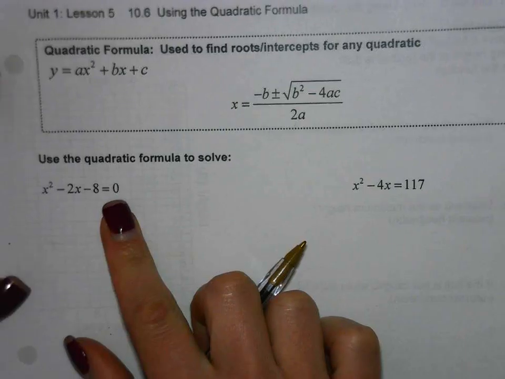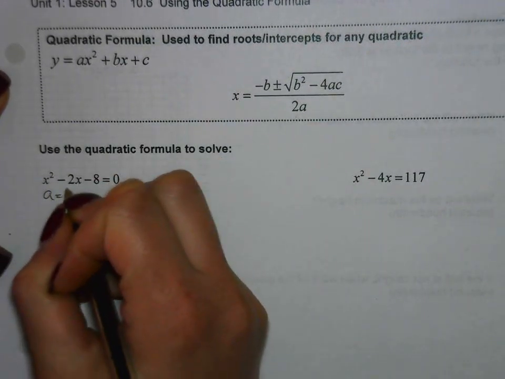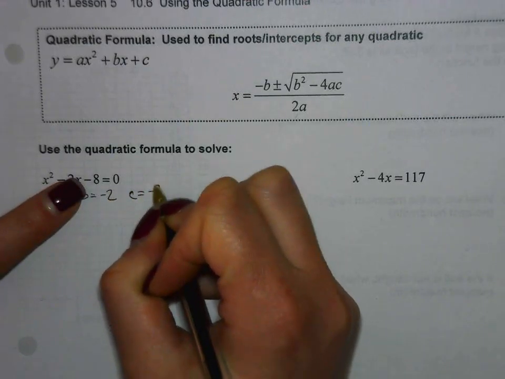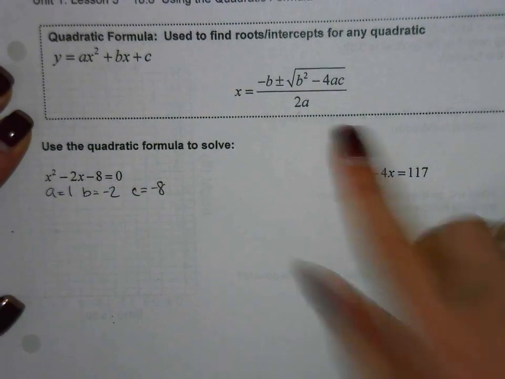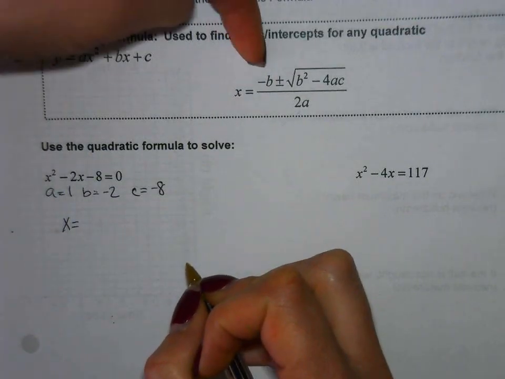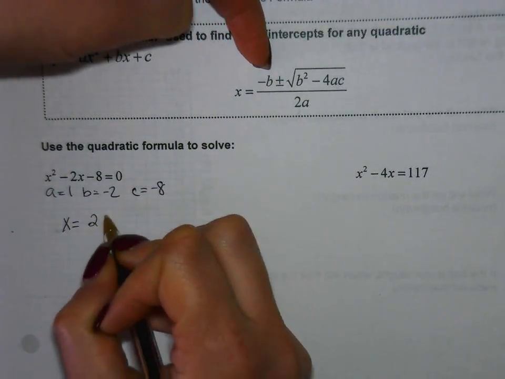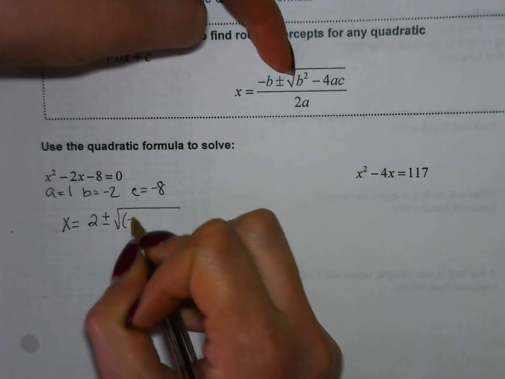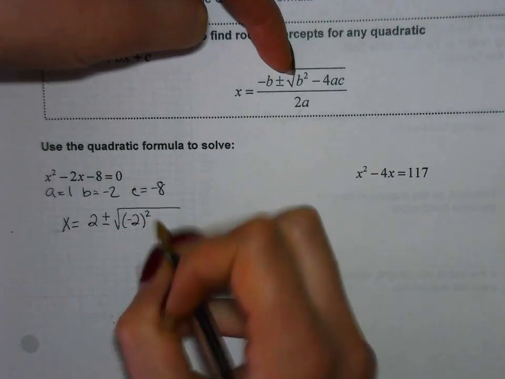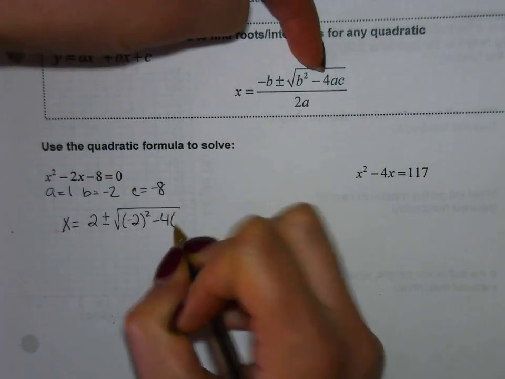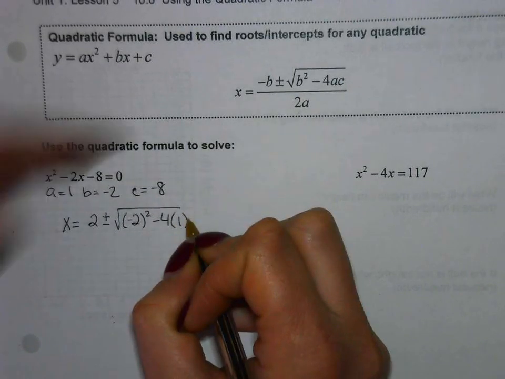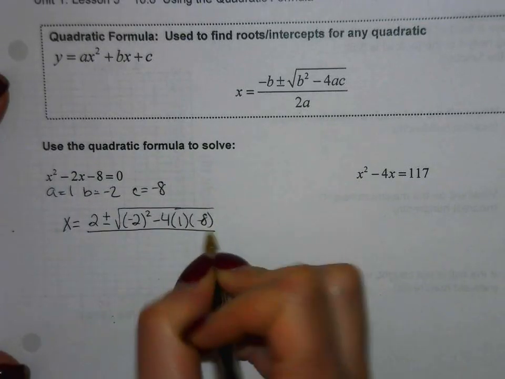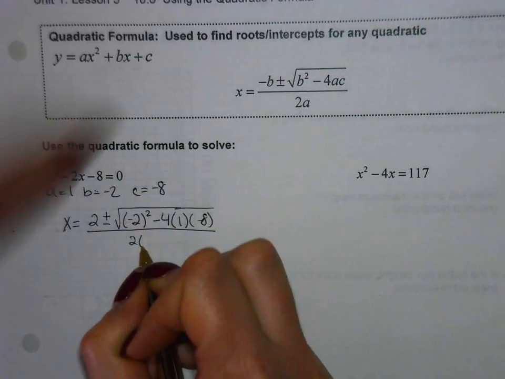So let's take a look at our first example. A equals 1, b equals negative 2, and c equals negative 8. If we're going to use our formula, we take the opposite of b, and in this case it's a positive 2, then it's plus or minus the square root. We need to square b, which is negative 2, minus 4 times our a, which is 1, times our c, which is negative 8, all divided by 2 times our a, which is 1.